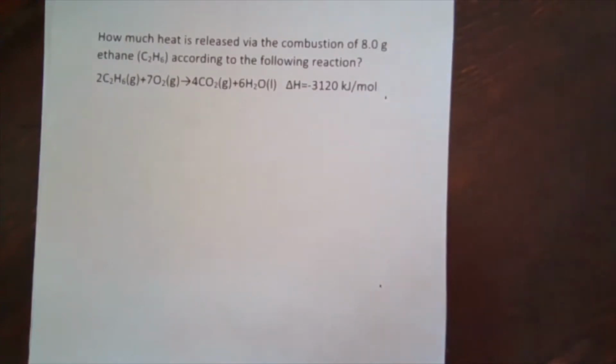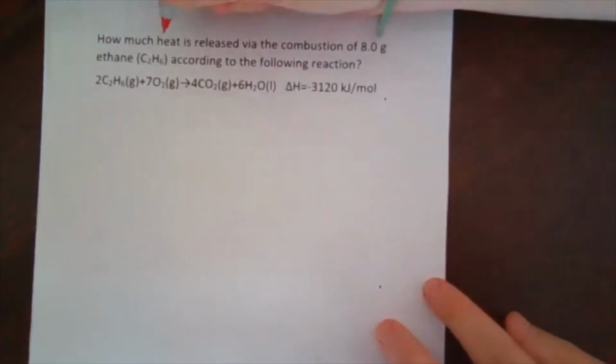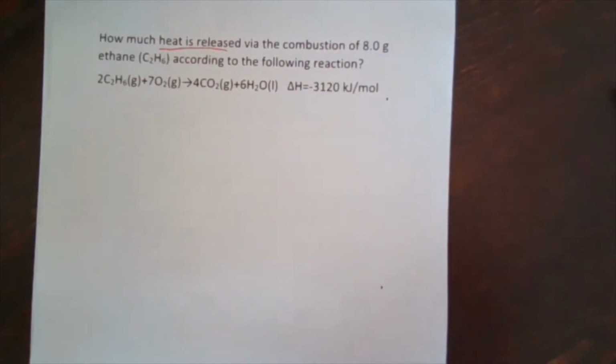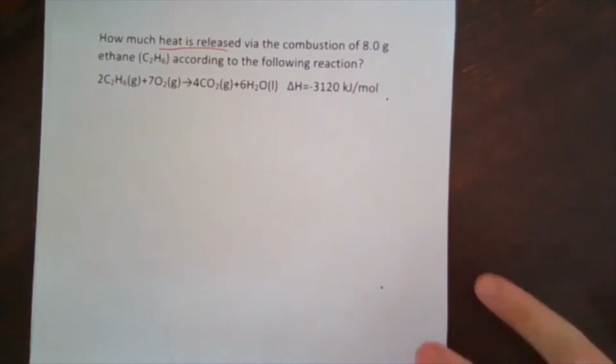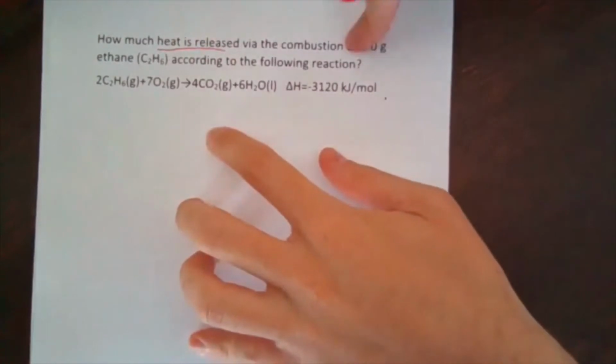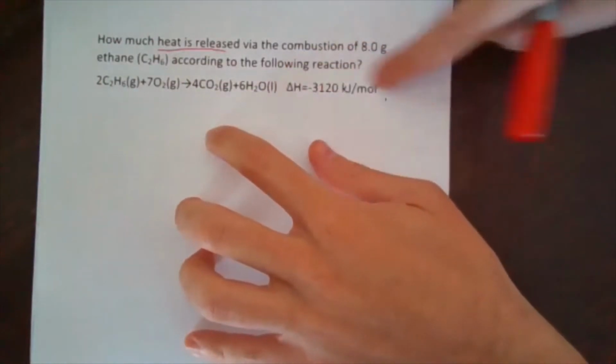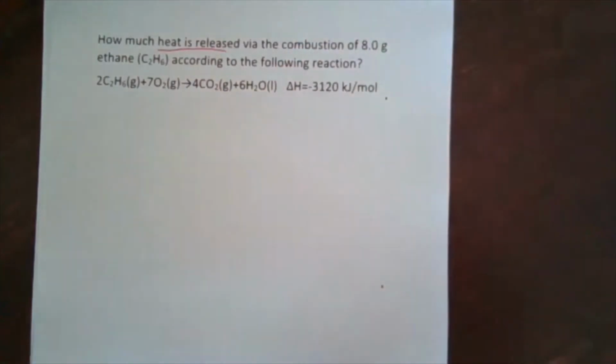So we want to know in this case how much heat is released by the combustion of 8 grams of ethane according to this reaction. All right, so when we have this kind of setup, we can see we want to know the heat associated with a reaction. Okay? And we have this delta H that's given to us right here.